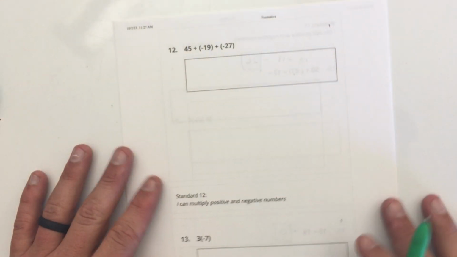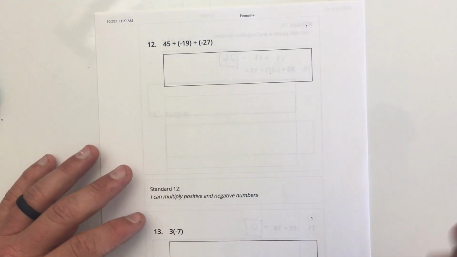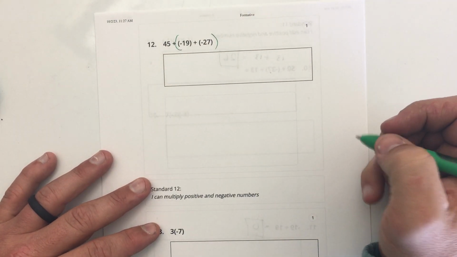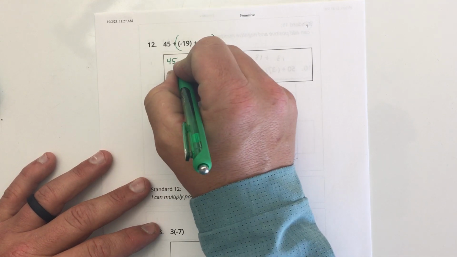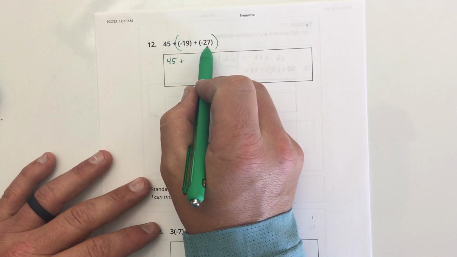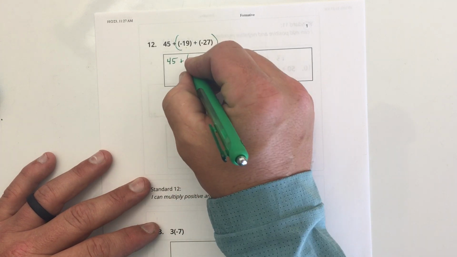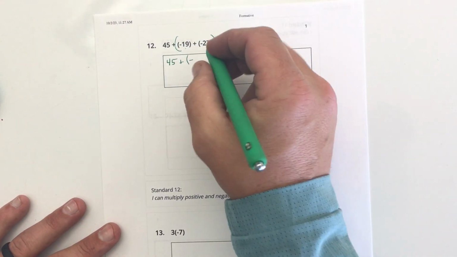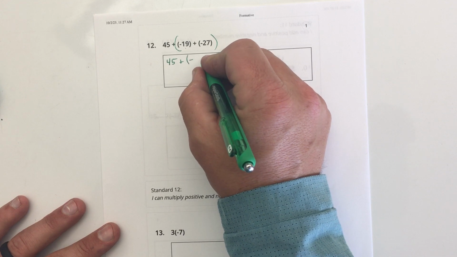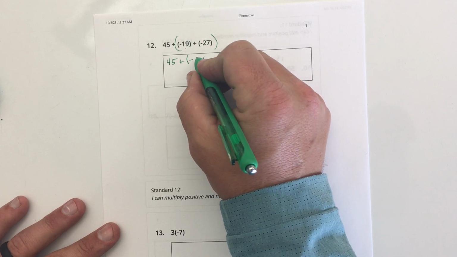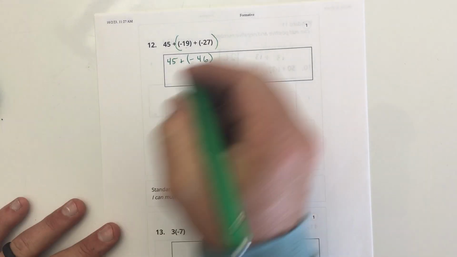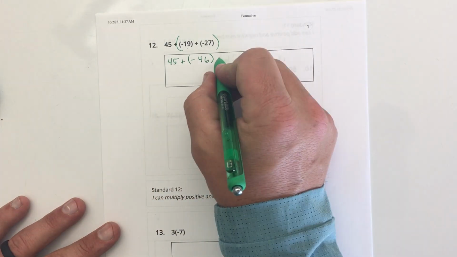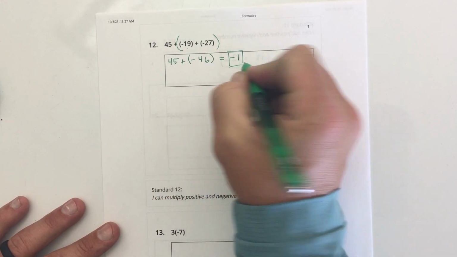All right. 45 plus negative 19 plus negative 27. We'll use the associative property and regroup. So I'm going to think of this as 45 plus, and then I have 19 negatives and 27 more negatives. So I'm just going to add 19 and 27, and that's going to be negative because I'm adding negatives. So that is going to be 9 plus 7 is 16. 2 plus 1 is 3, so 4, so we have negative 46. 45 positives and 46 negatives. All of the positives are going to cancel out with 45 negatives, and we're going to be left with 1 negative.